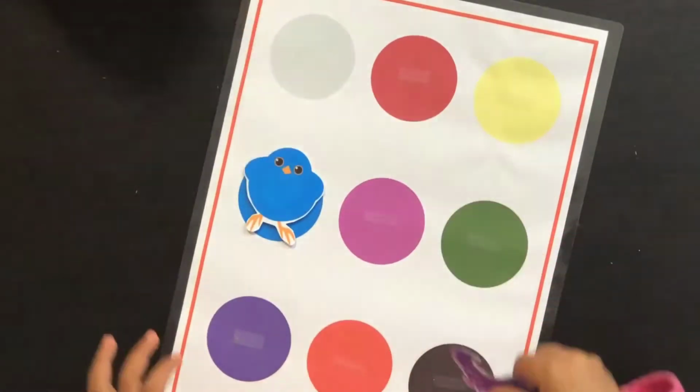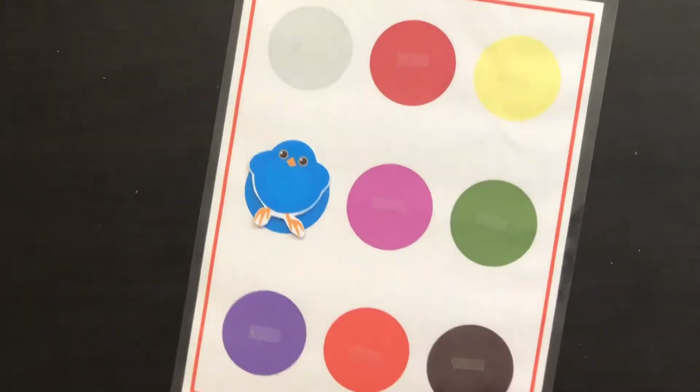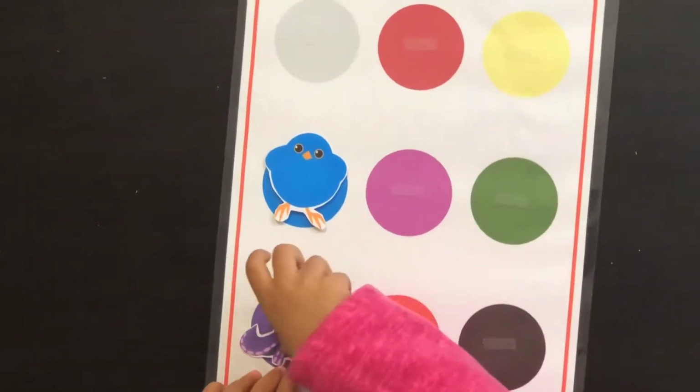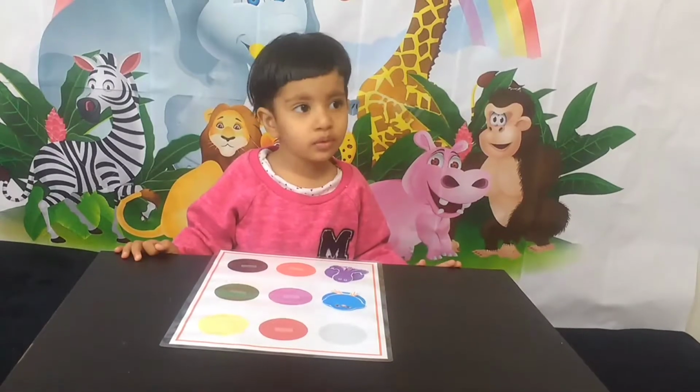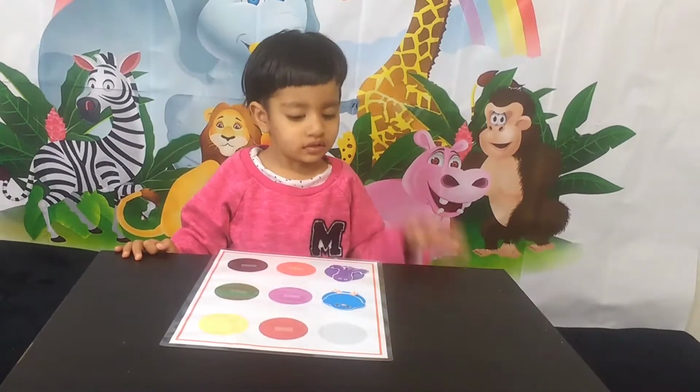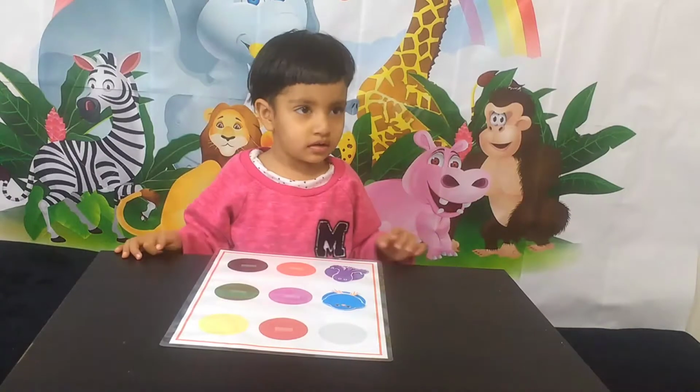Okay, now what is this? Octopus. What is the color of this octopus? Purple. Purple. And does the octopus live in the water? No. Then where does the octopus live? In the water. Okay.